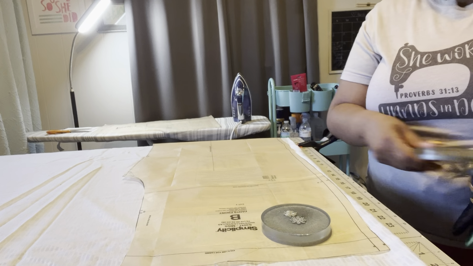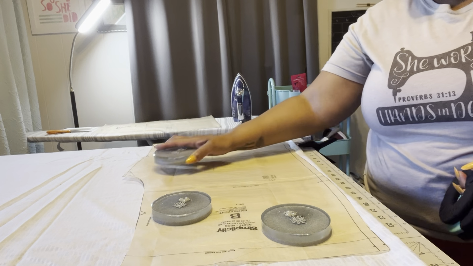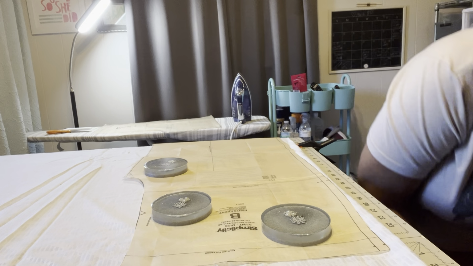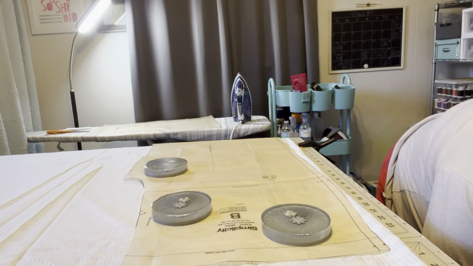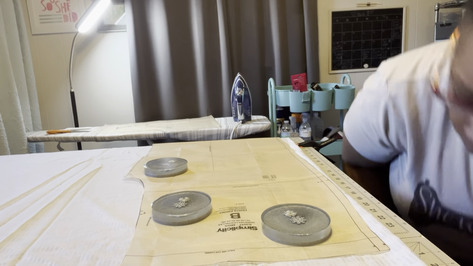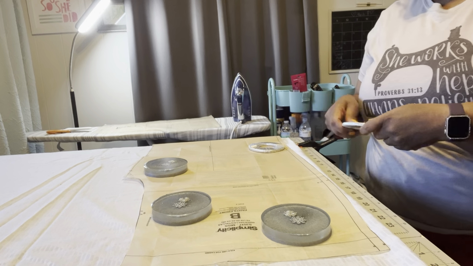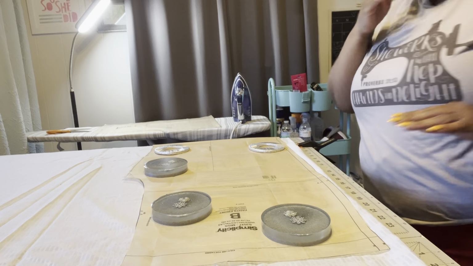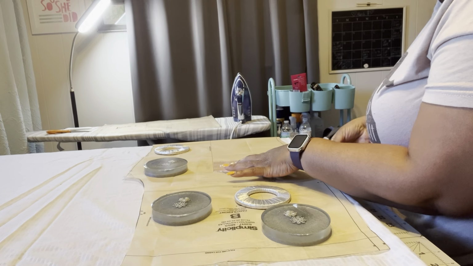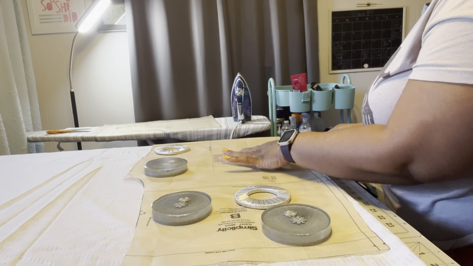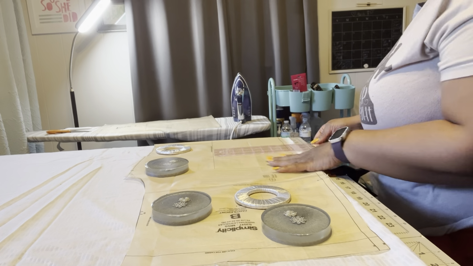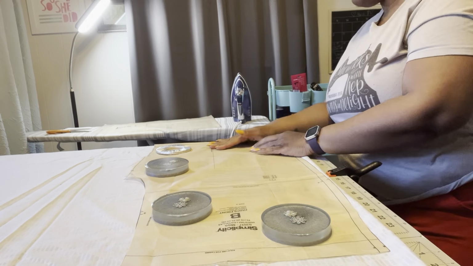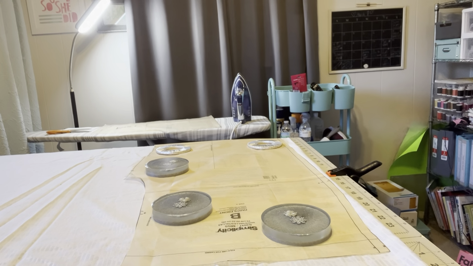So muslin is actually believed to have originated in Dhaka, Bangladesh, where the climate is very hot and humid, and the muslin gives the person who's wearing it breathability and versatility, and it's very soft, so it makes it a very comfortable fabric to wear in very, very hot climates.